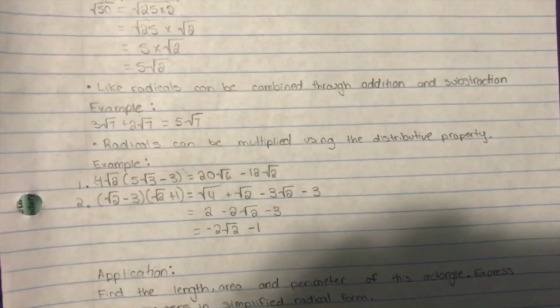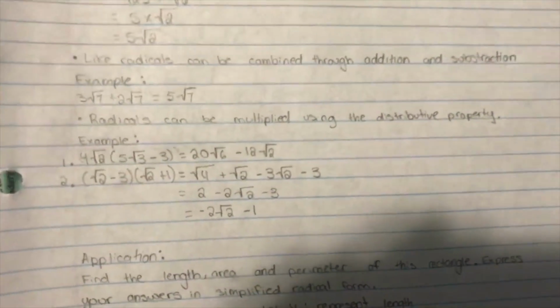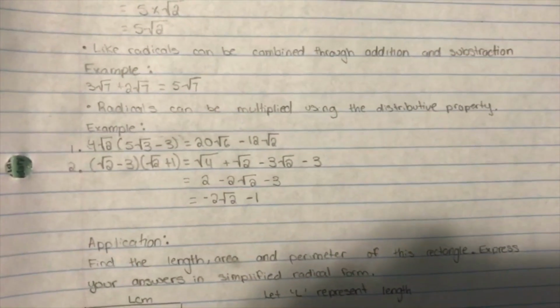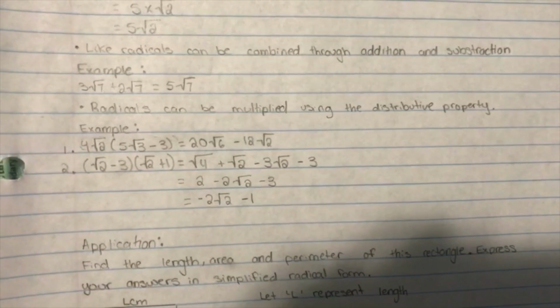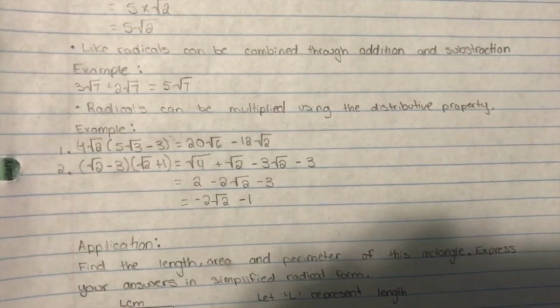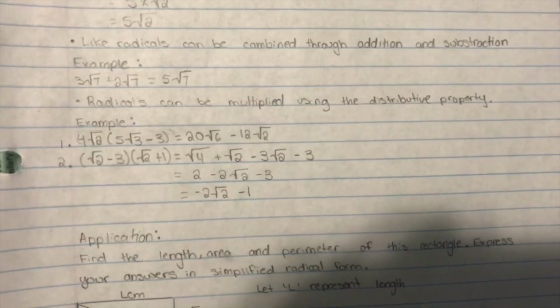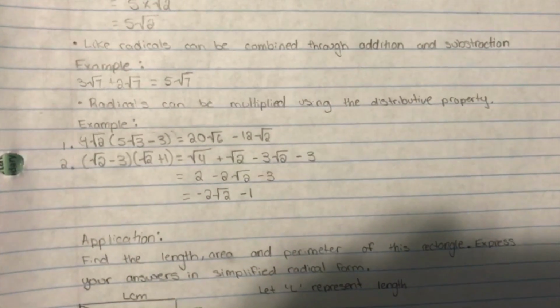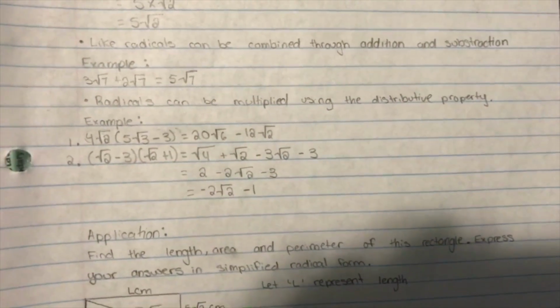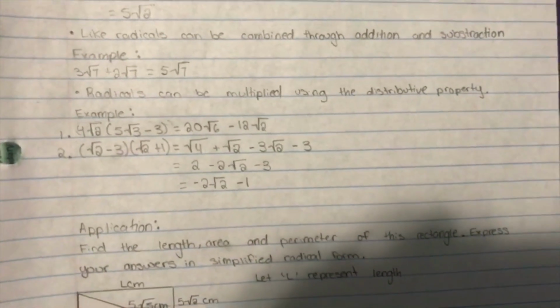Like radicals can be combined through addition and subtraction. An example of that is 3 square root of 7 plus 2 square root of 7 equals 5 square root of 7. What we did there is we added 3 plus 2, which equals 5, and left square root of 7 as it is.